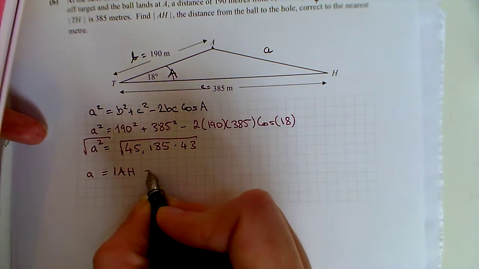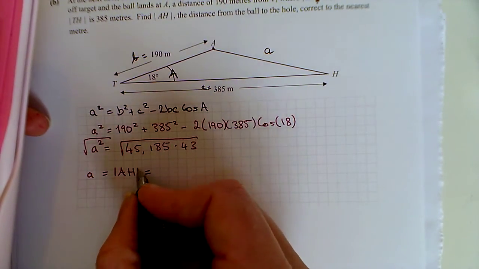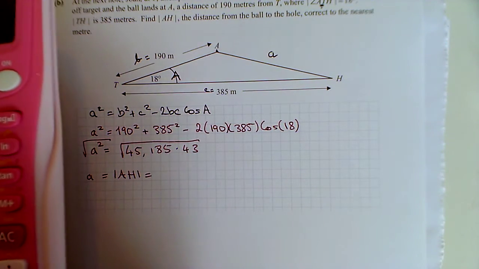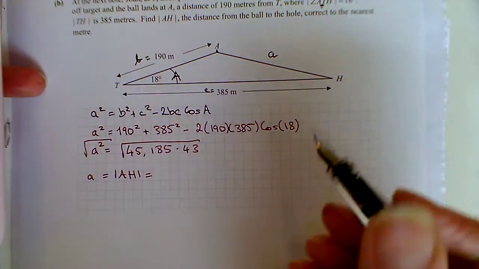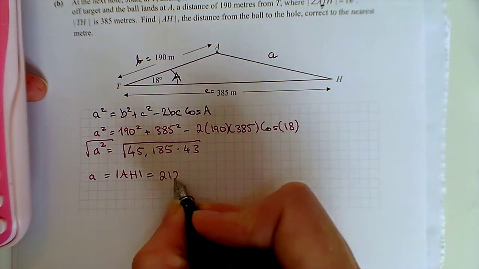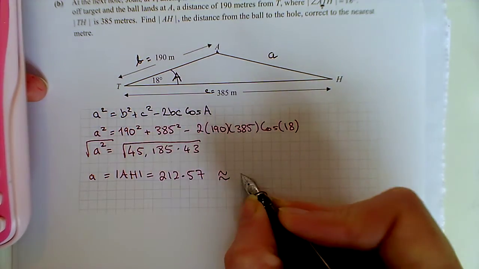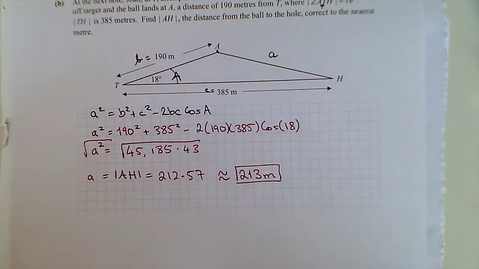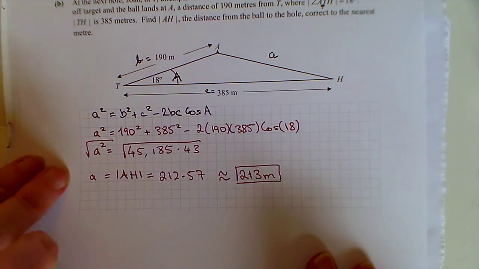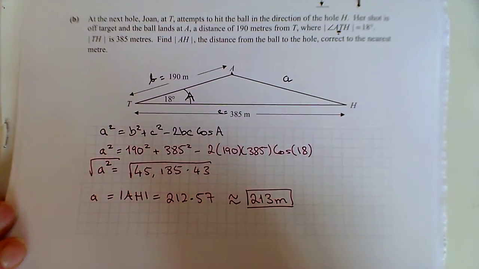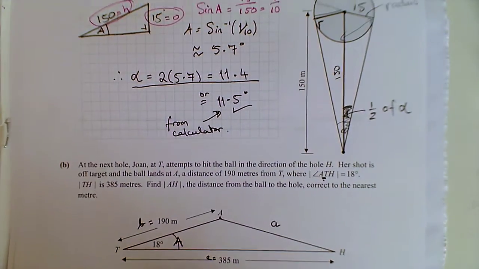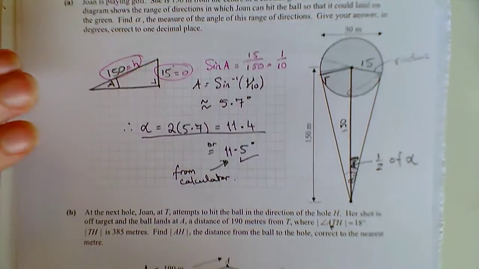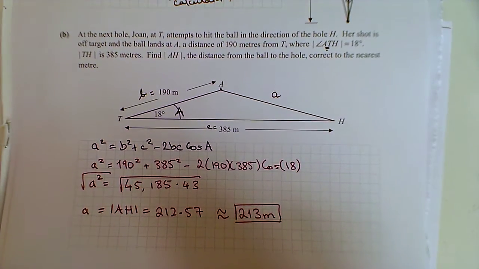Then square root both sides to find a, which is the distance from A to H, and that is the square root of 45,185.43, and that is, they said to the nearest meter, 212.57, and that's approximately 213 meters to the nearest meter. Okay, so like I said, part C was not something I wanted you to attempt. Looks like a complicated question, but when you sit down with the triangles, right-angle triangles are usually SOHCAHTOA or Pythagoras, not right-angle triangles, cosine rule or sine rule.